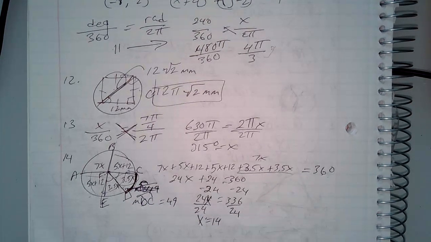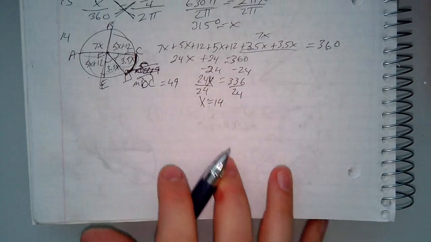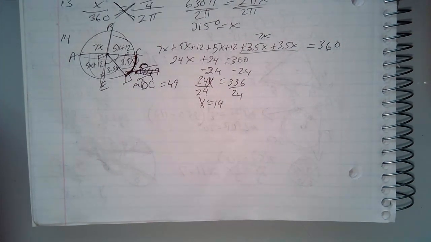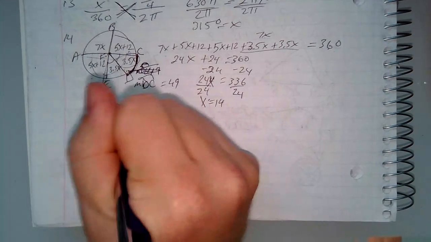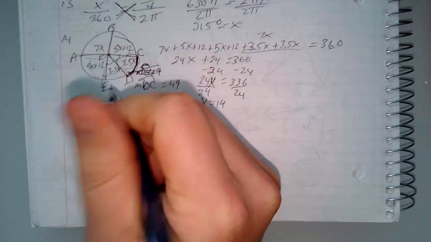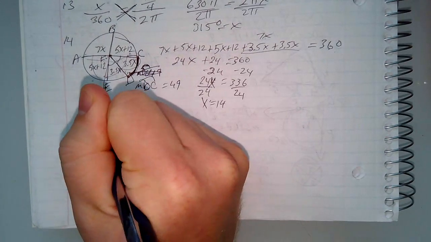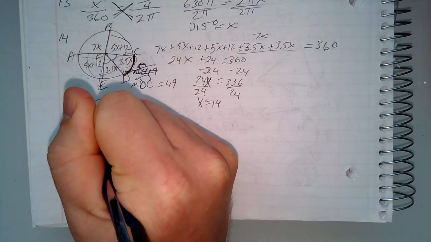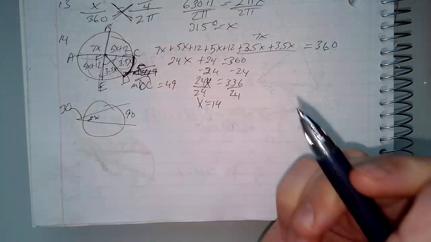All right, number 15. Number 15 says find x all by itself. We know that this picture here, we know that this is 90 degrees. We know that this is 2x degrees. And we know that this angle inside here is 30 degrees.